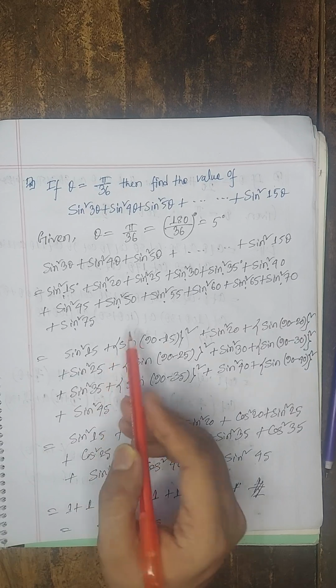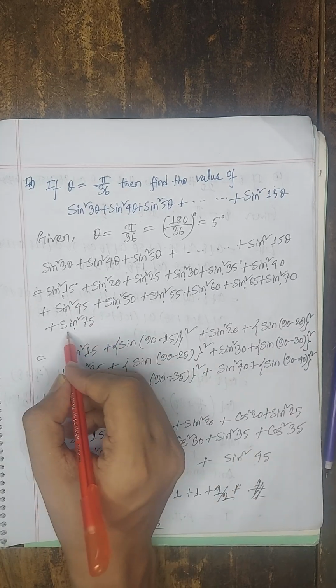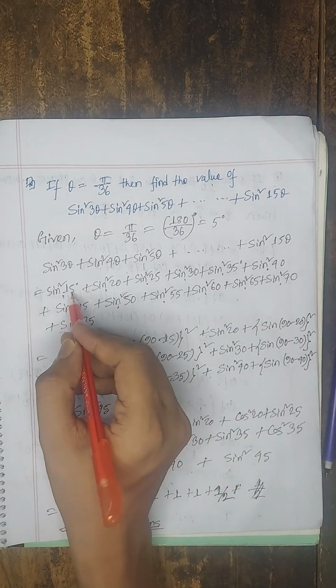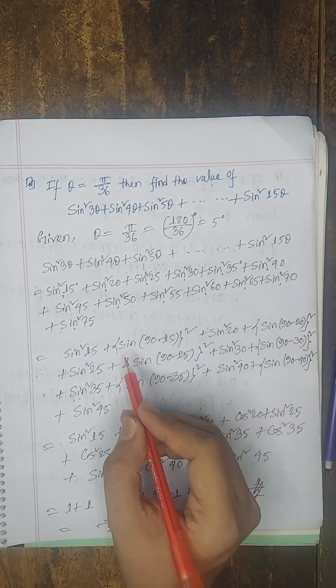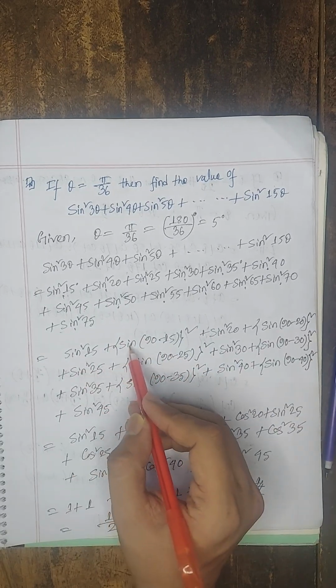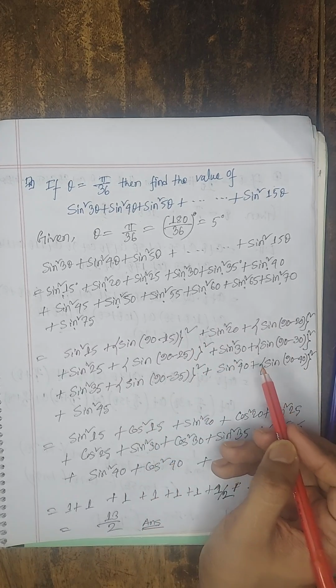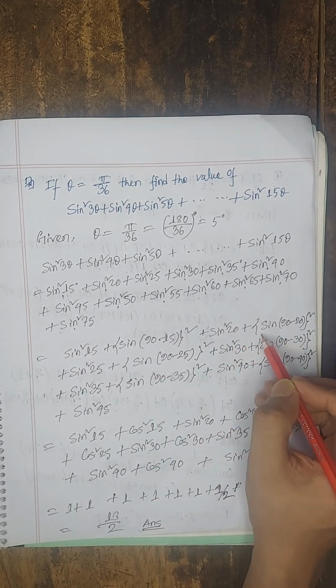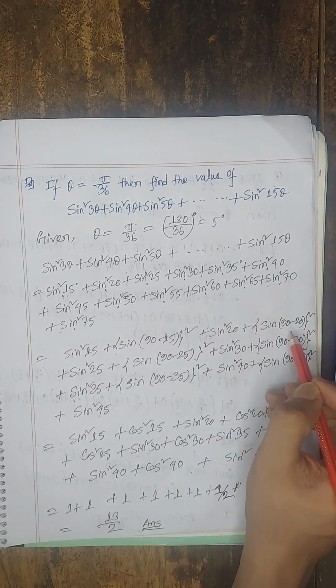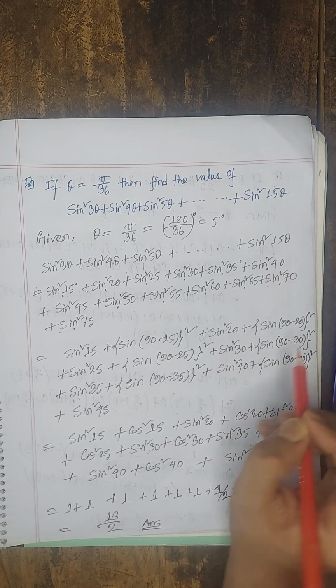Now we have to convert the last expression into sin 15. So sin square 15 plus sin square (90 minus 15). Similarly for sin square 20, we have to convert this 70 into 20.